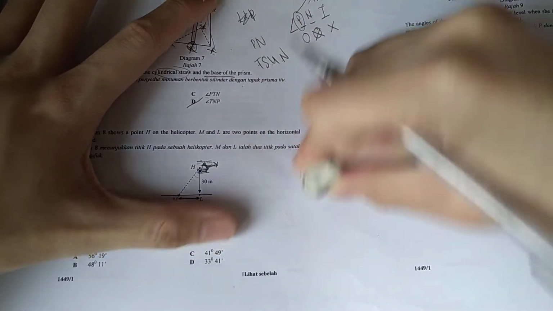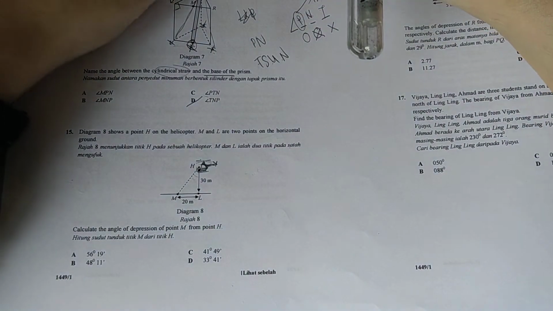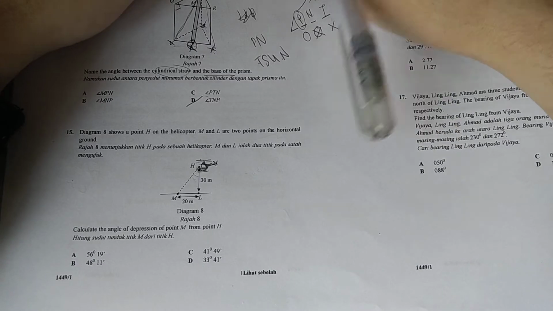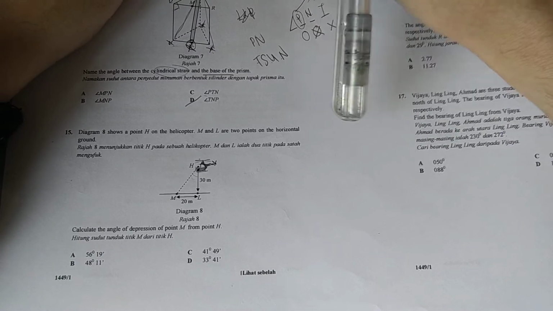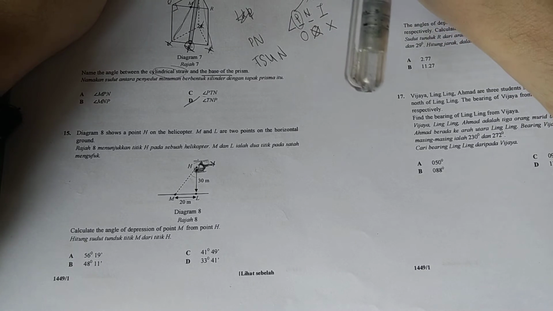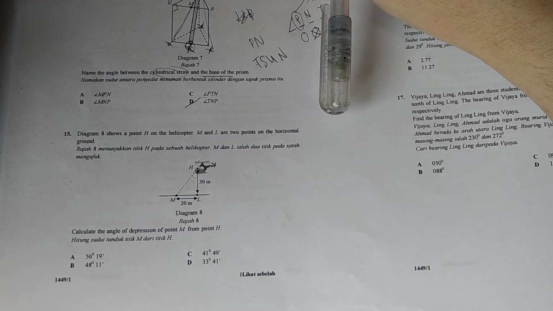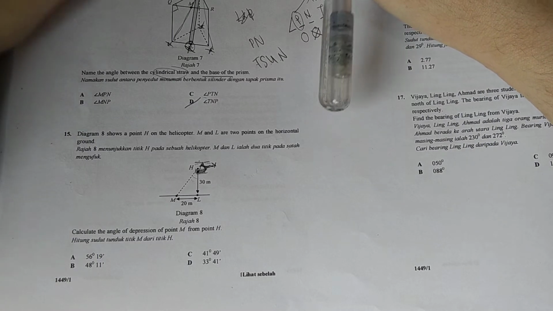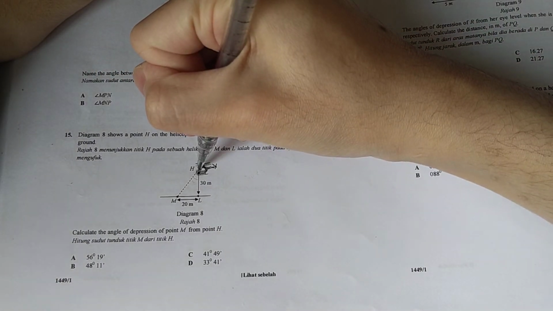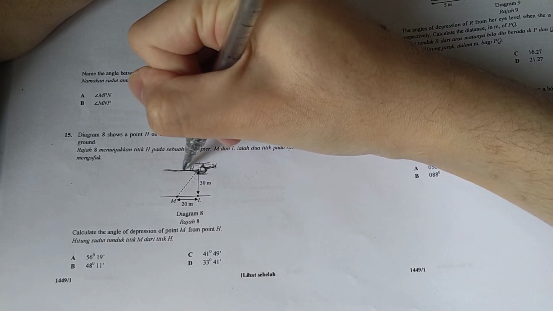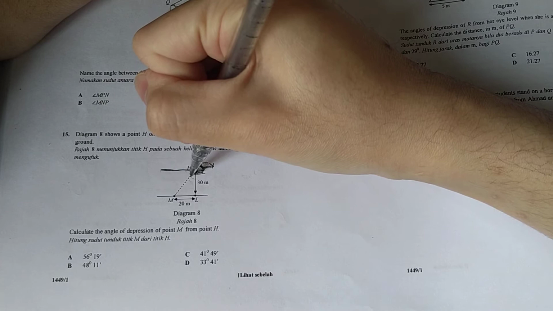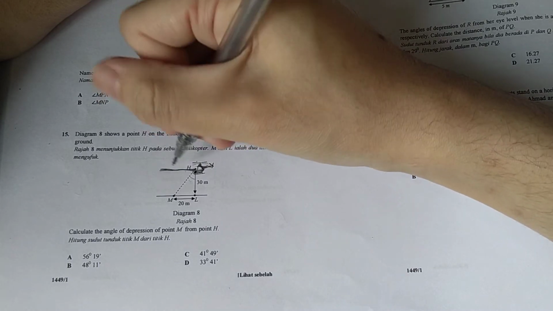Remember, when you do angle of depression ataupun angle of elevation, the angle of depression and angle of elevation always have to start from a horizontal line. Or you can also say that it always has to start from the eye level. So if you're standing here, the horizontal line will be here. Ataupun you can also call it the eye level. It means you have to tamat satu line. So your angle of depression is not here. If you do it here, confirm wrong one. You get the wrong answer.